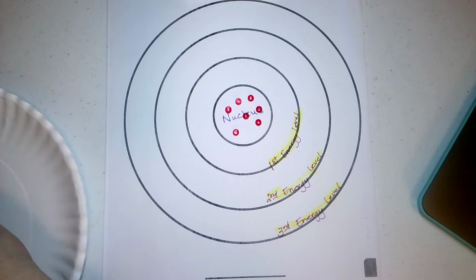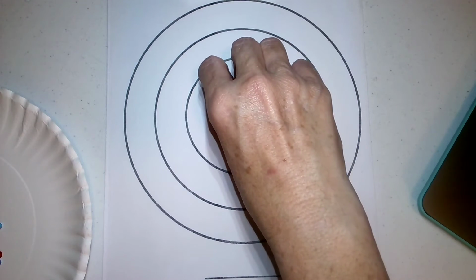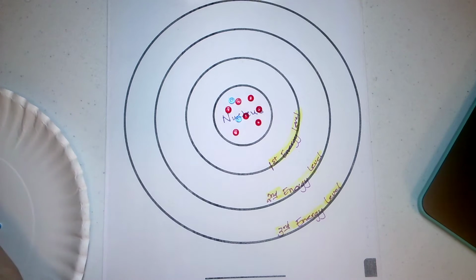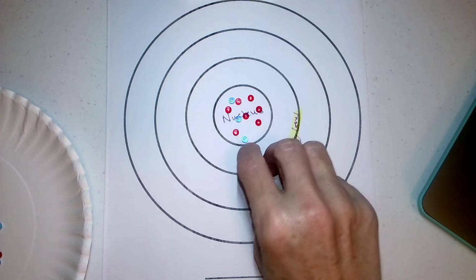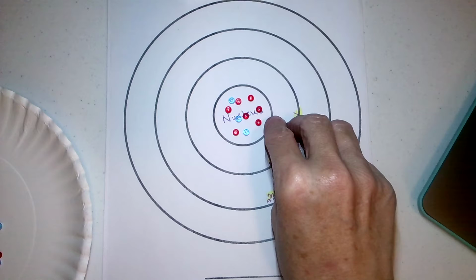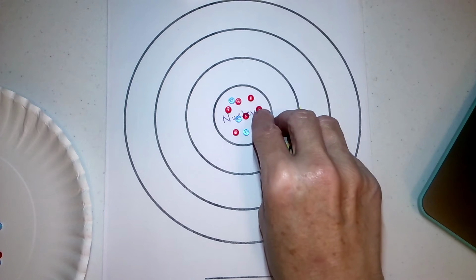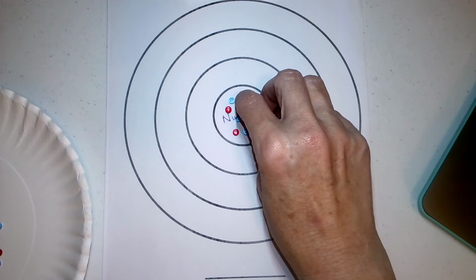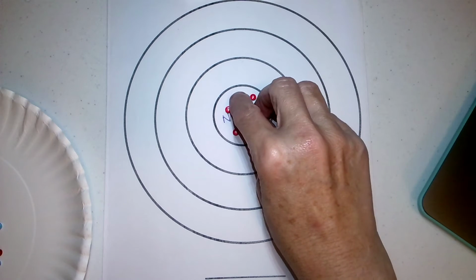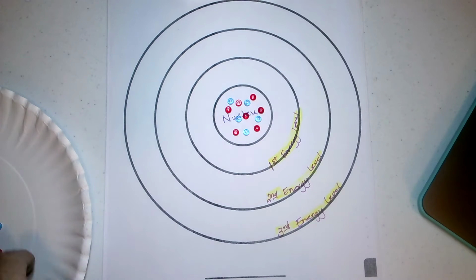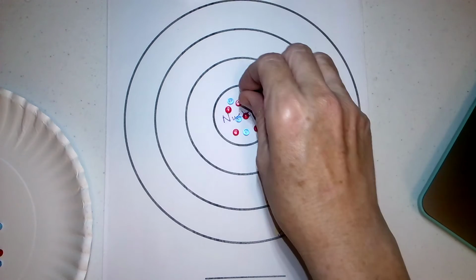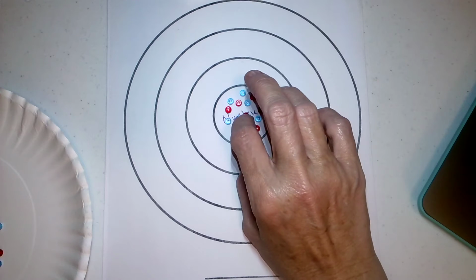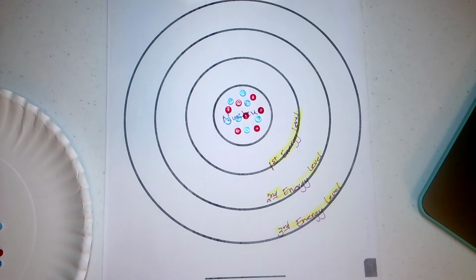Well, I always refer to neutrons as being the peacemakers of the nucleus because, you know, like charges repel, and if we have a whole bunch of like charges in here, they're going to just push each other all over the place, and the neutrons kind of keep the peace. So they keep these protons from destroying one another, okay?